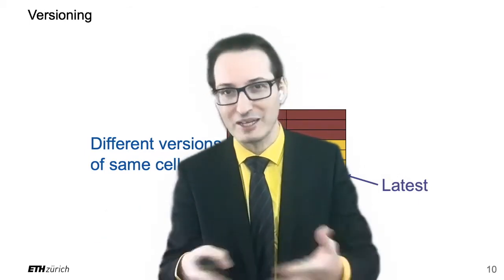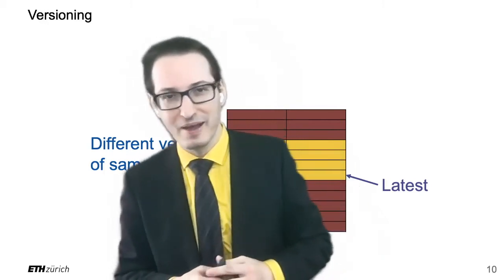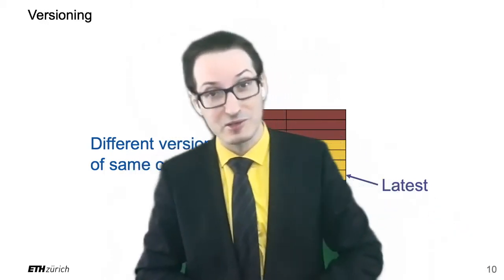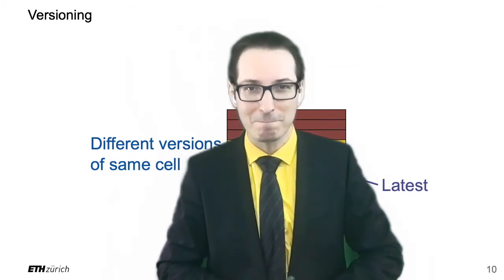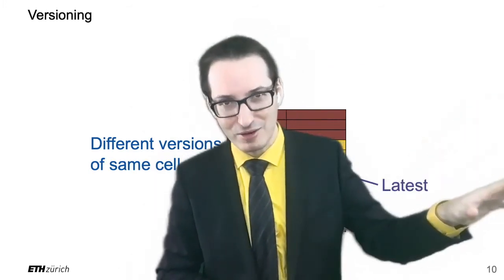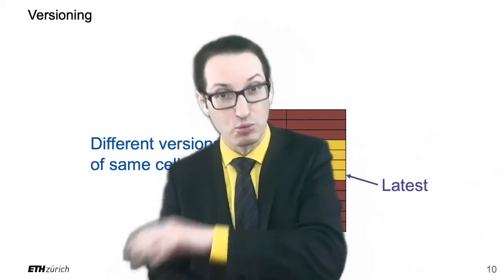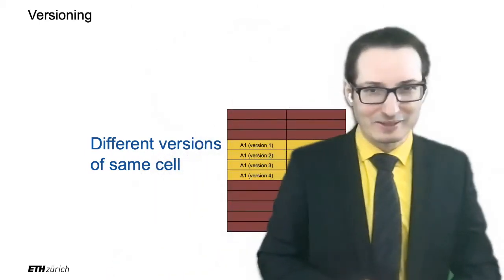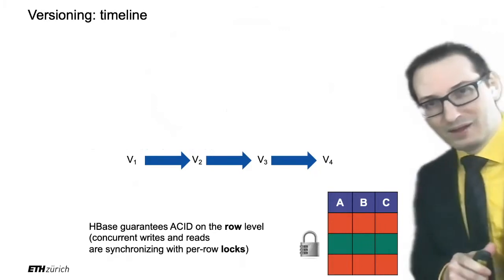You just lock for writing and anybody can still continue reading. And you can consider that it is the same thing in HDFS and in HBase. All right? Okay, for HDFS, it's a file level. And for HBase, it's a row level. All right, so we have these versions.